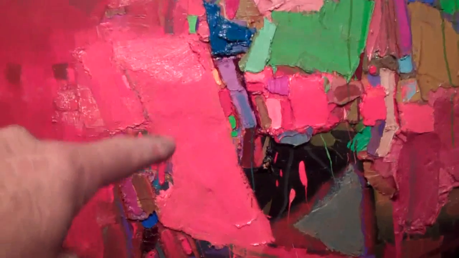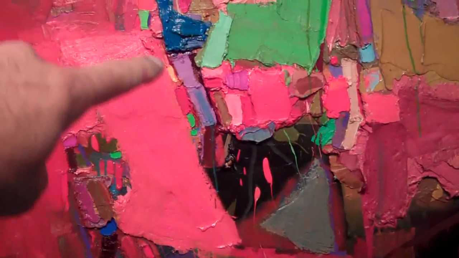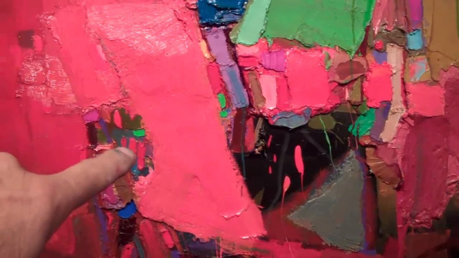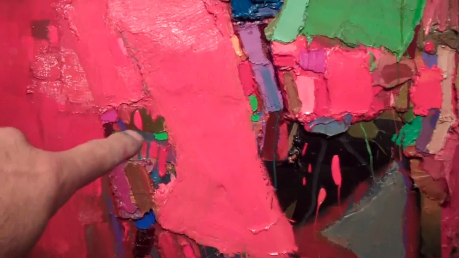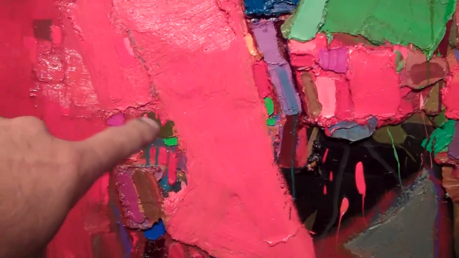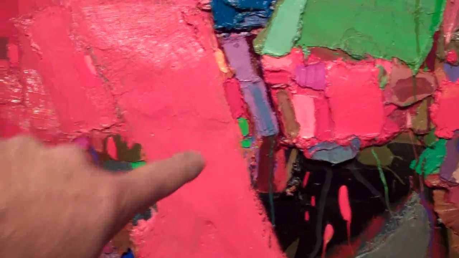So we'll get in a little bit closer and you can see that there are some rather dramatic scale shifts. For instance, this large red form right here, and then a very quick jump into these much smaller, these little crackling specks of color to the left. And again over here on the right.